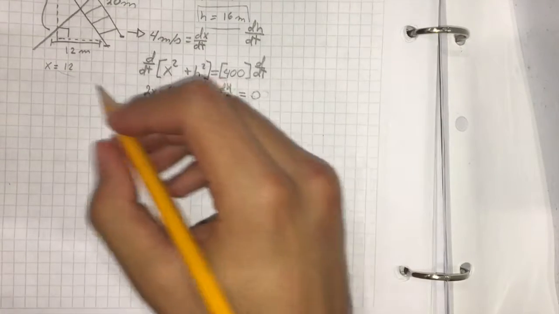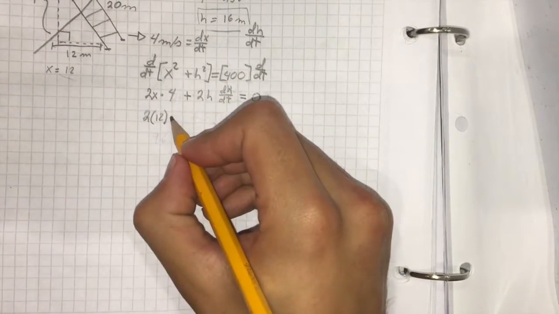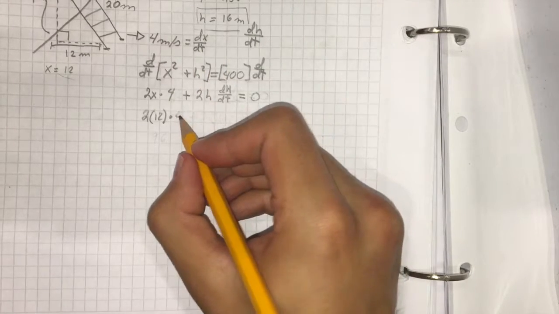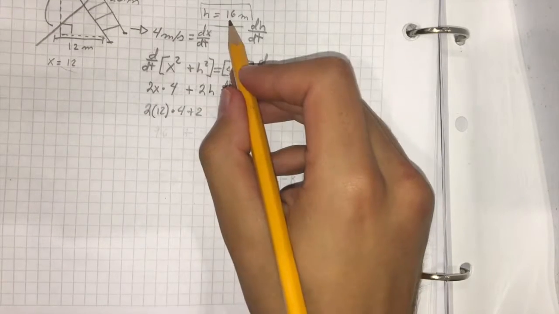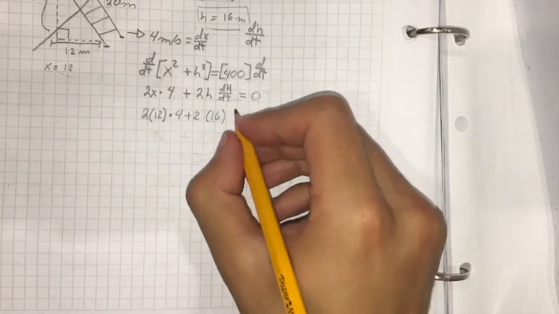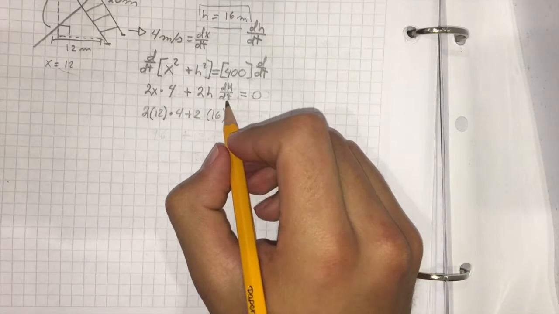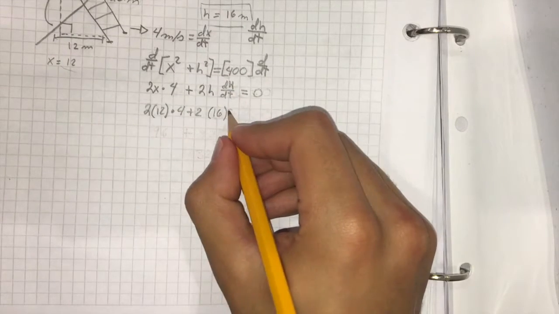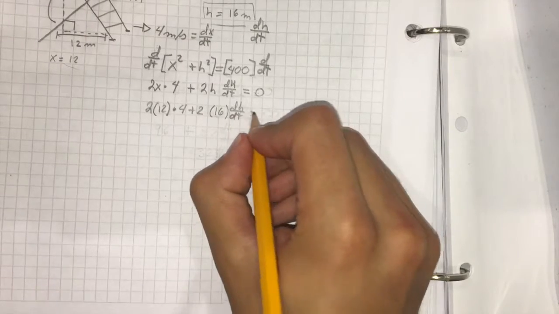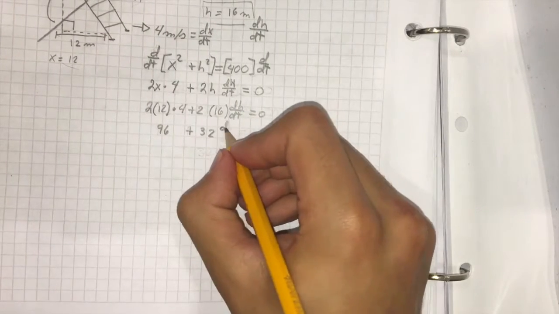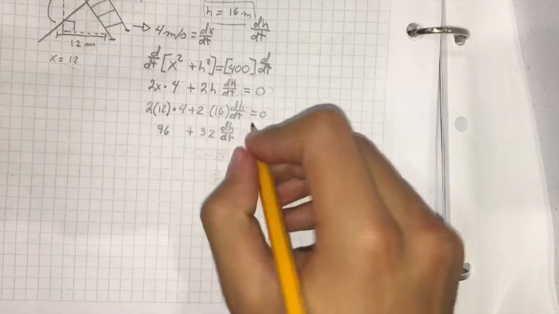2 times the x that we already know, that is 12, times our 4 meters, that is the change in distance over time, plus 2 times h that we calculated here, 16. And the thing we want to know is the velocity at which the ladder is going to fall, that is the derivative of h with respect to time, equals 0. Now we do the operation, it's going to be 96 plus 32 times the change in height over the change in time.